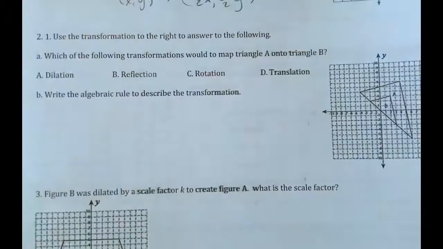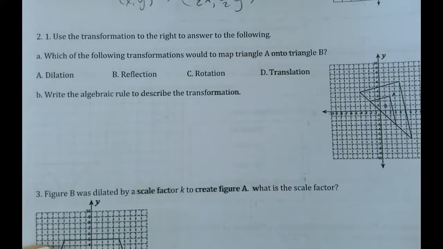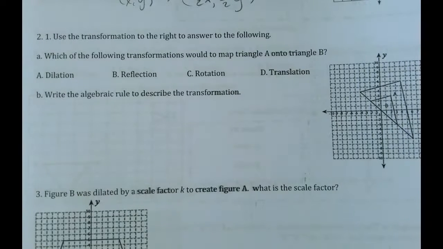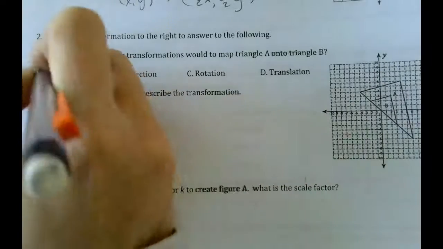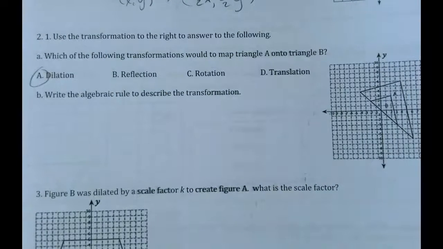It says use the transformations to the right to determine what happened. It looks like here there was also a dilation, right? We have a smaller and a larger figure. It looks like the larger figure is the original A. And our new figure is B. So this actually got smaller. This is going to be a dilation again, because we made it smaller. We didn't reflect, rotate, or translate.